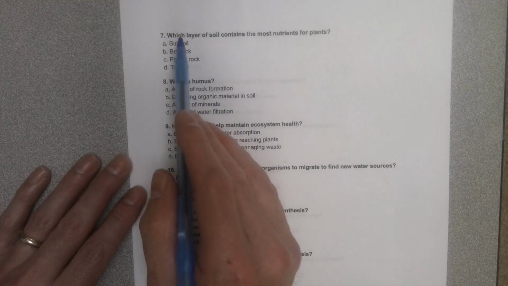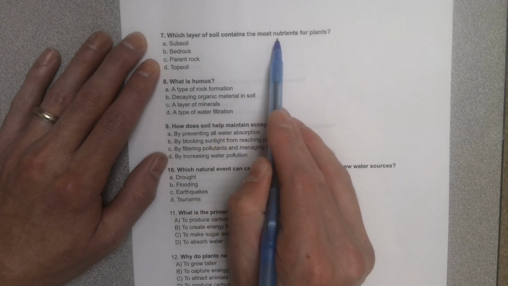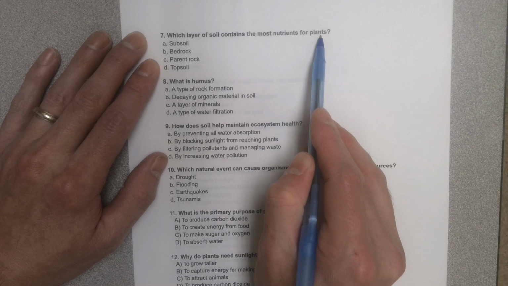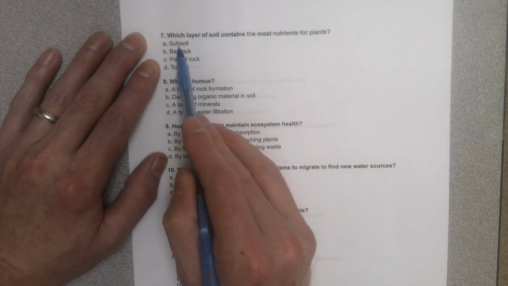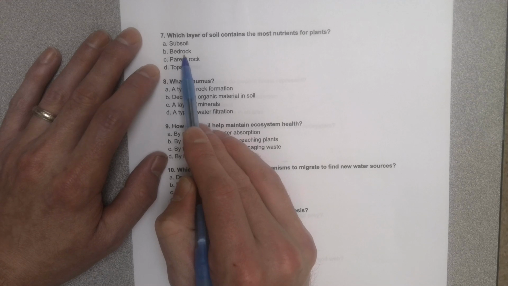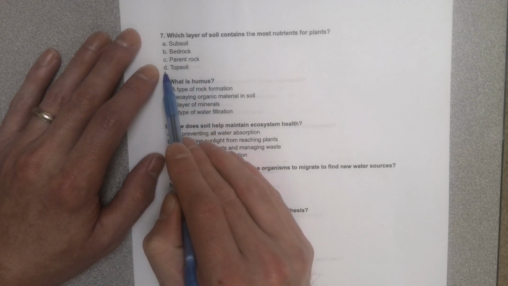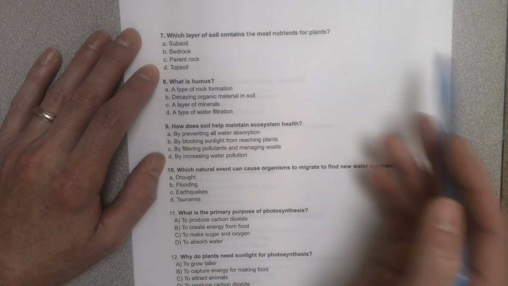Question number 7. Which layer of soil contains the most nutrients for plants? A. The subsoil. B. The bedrock. C. The parent rock. Or D. The topsoil.